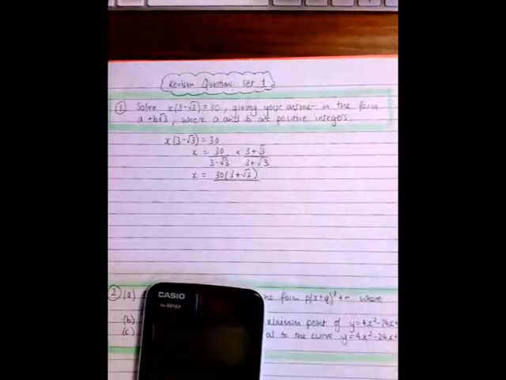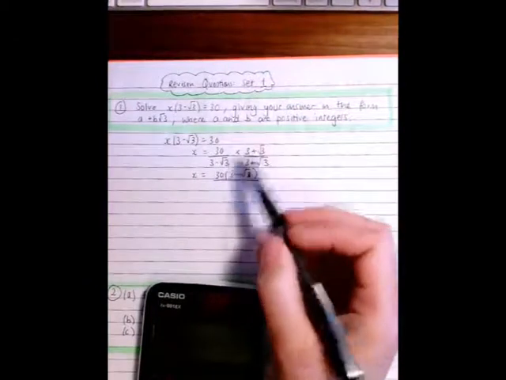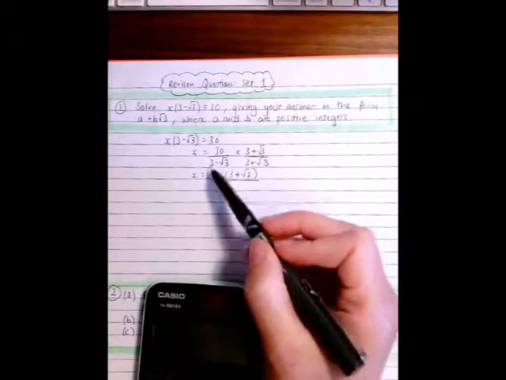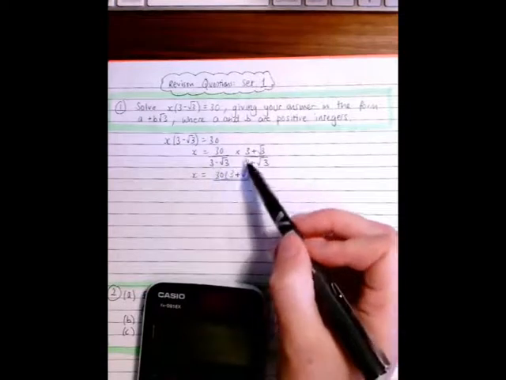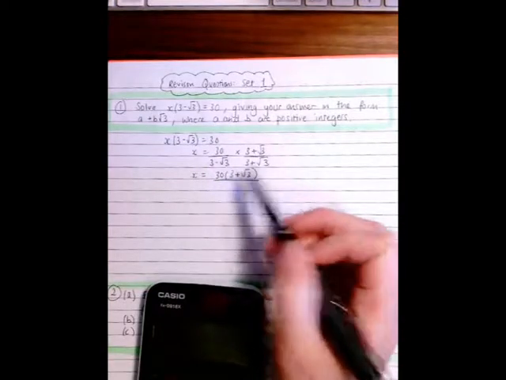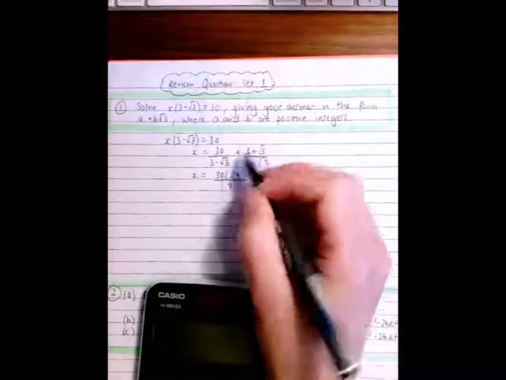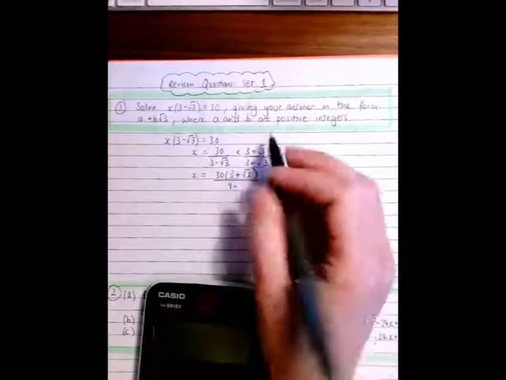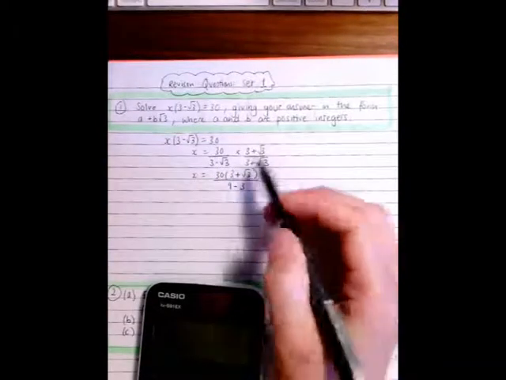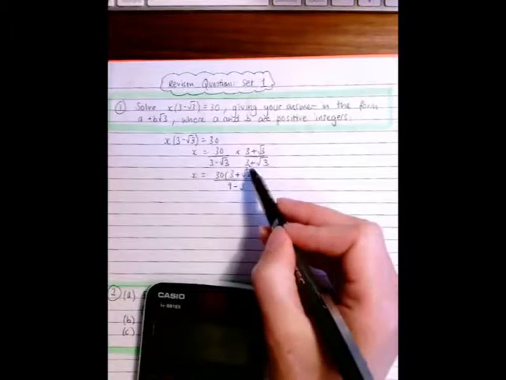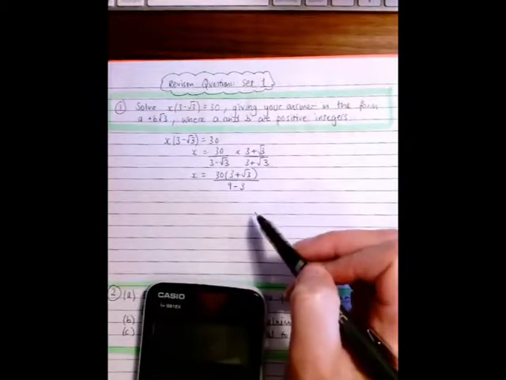And then on the bottom, if you remember when we do this, what happens is we end up just having the product of the first 2 terms, which would be 9, take away the product of the last 2 terms, which would be 3. That's because this becomes the difference of 2 squares and the root 3's will cancel each other out.